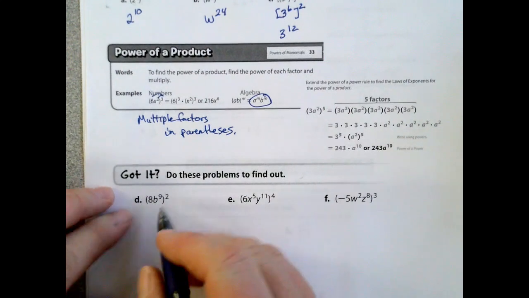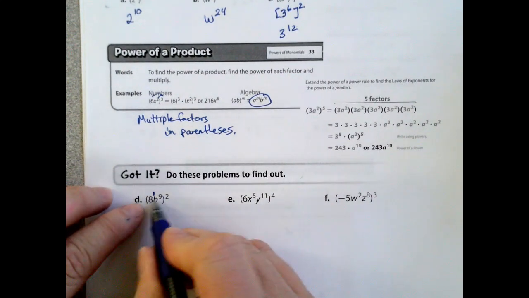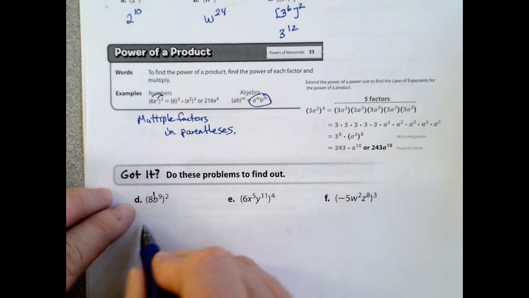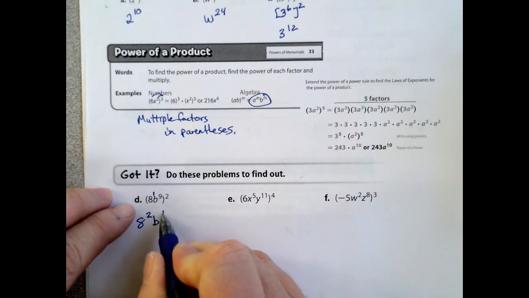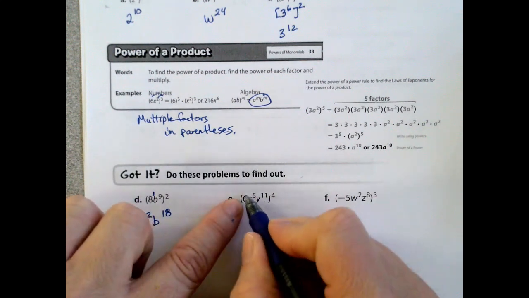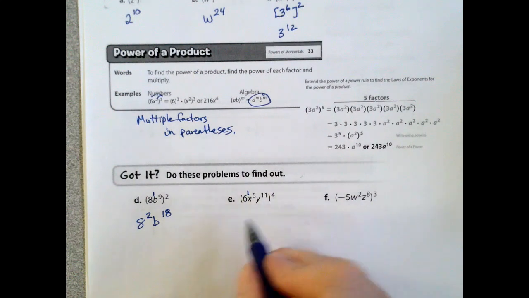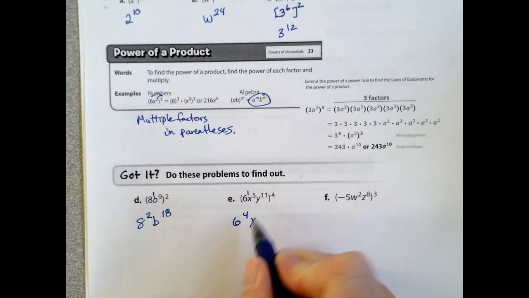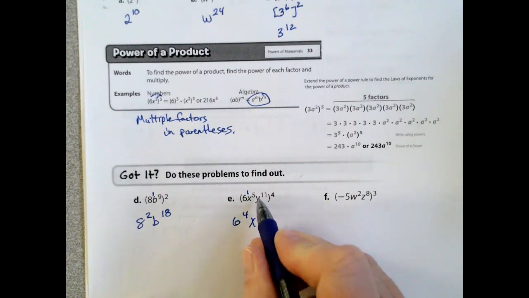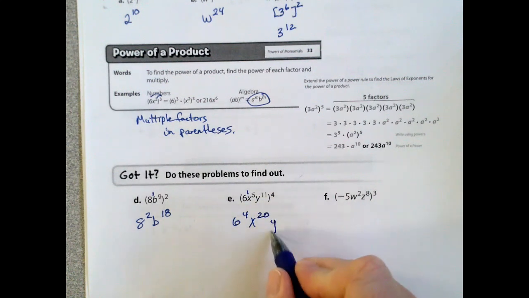We have 8 to the 1st power, so we're going to be raising these things to the 2nd power. We're multiplying. 8 squared b to the 18th. Here we have 6 to the 1st. 1 times 4, 6 to the 4th. 5 times 4, 20. 11 times 4, 44.